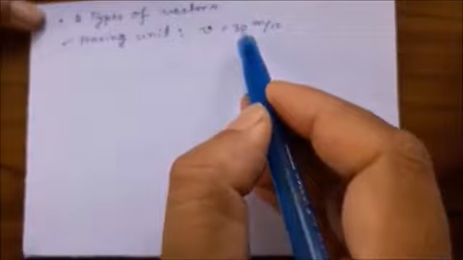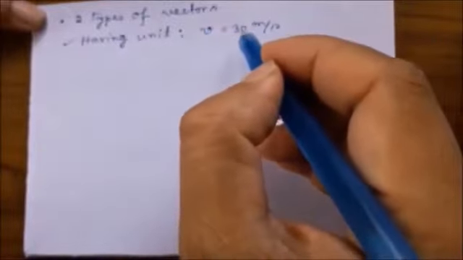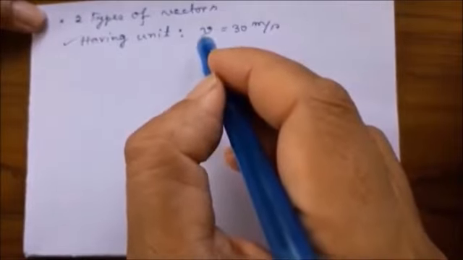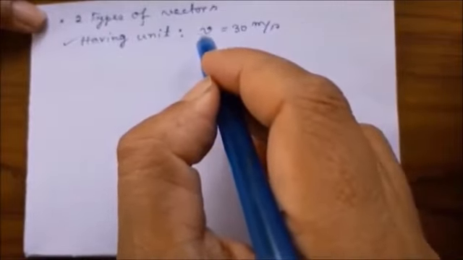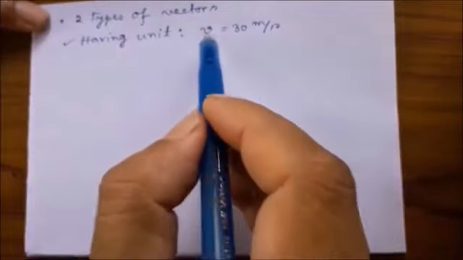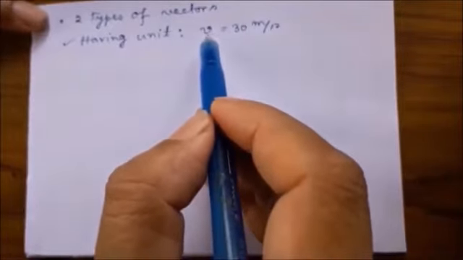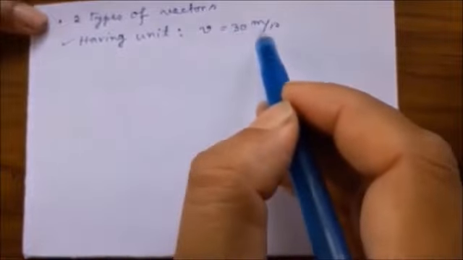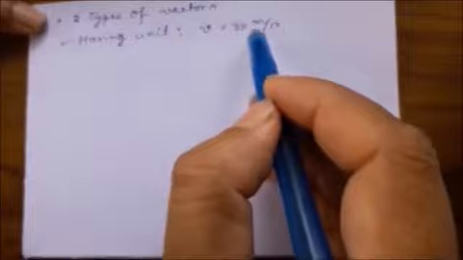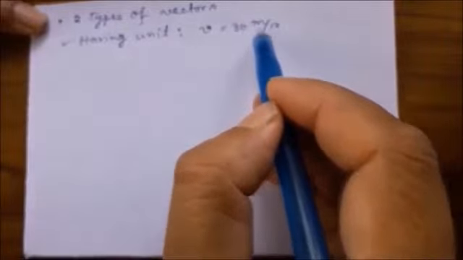So there is a numeric and there is a unit, and this v is the magnitude of the velocity vector. So this vector has a magnitude and a direction, and the magnitude is described by a numeric associated with a unit.